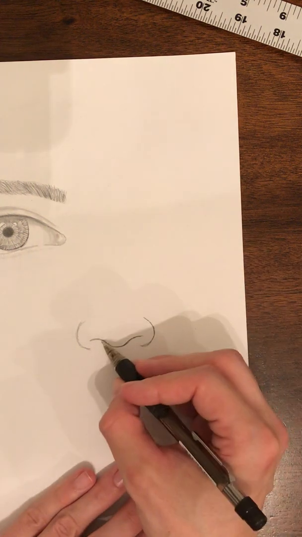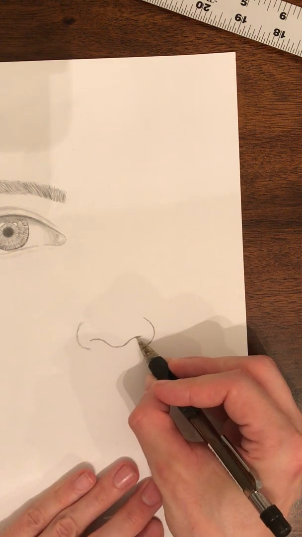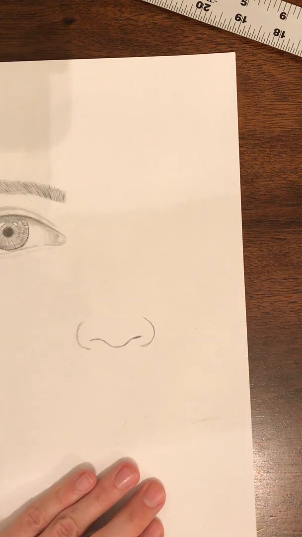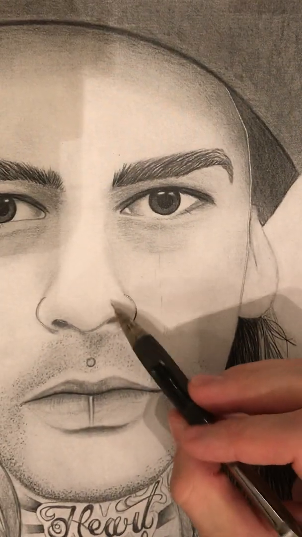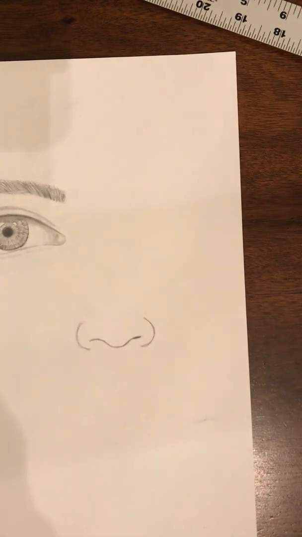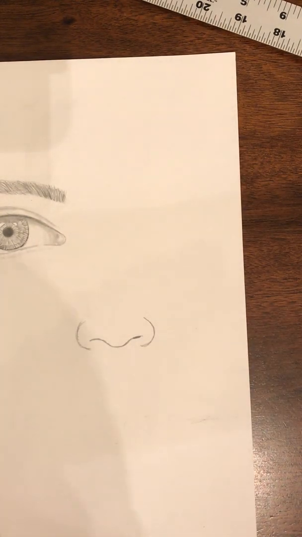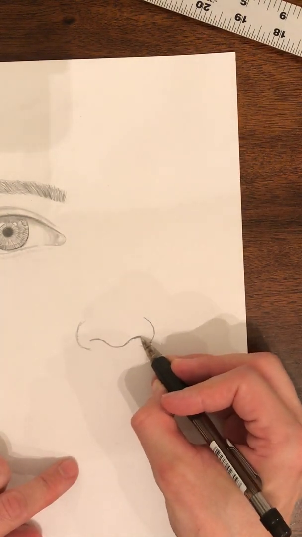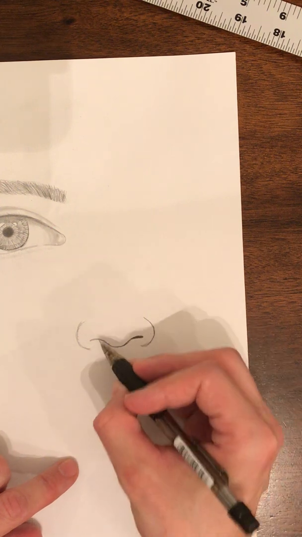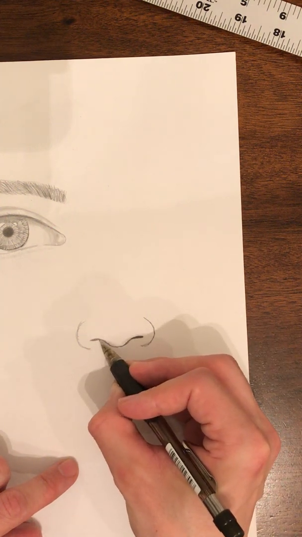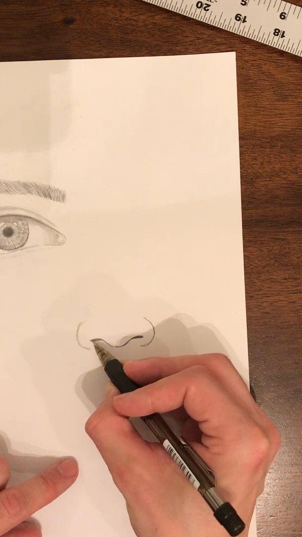Okay, next thing I'm going to do is darken in the nostril. Now I'm only going to darken in the top. I don't want to darken in this whole thing super dark because it's going to make him look like a pig. It's not going to look right. So what you want to do is just darken in the top of it right there, like that. I'm going to darken in the top of this nostril right there.